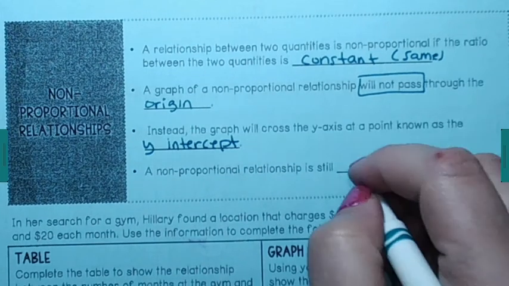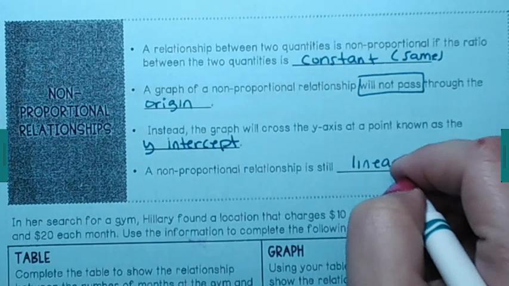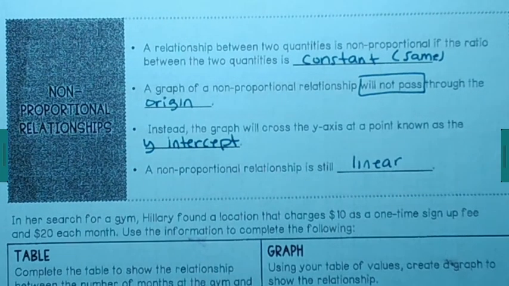And non-proportional relationships are still going to be linear. They're still going to make a line because they have a rate. Okay. Linear rate. Rate, rock, think of rocks. You throw rocks in a straight line.